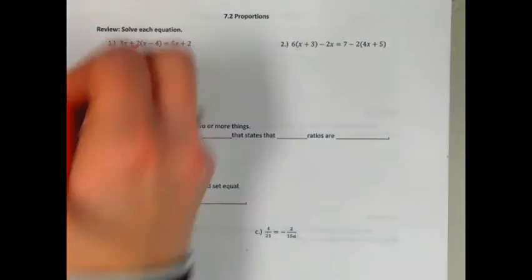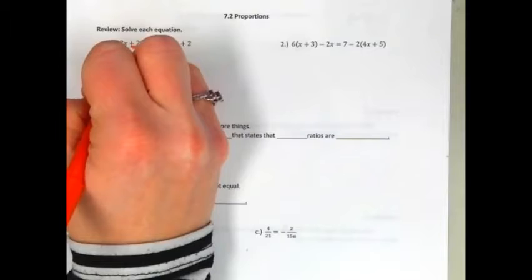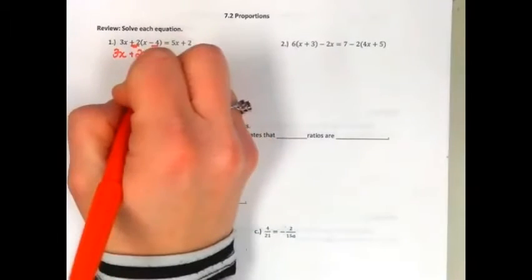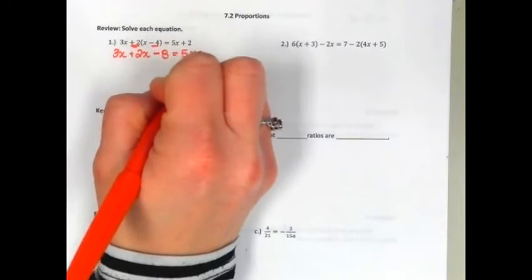All right, so let's distribute the 2. What's 2 times x? 2x. And then a positive 2 times a negative 4 is? Negative 8, good, equals 5x plus 2.